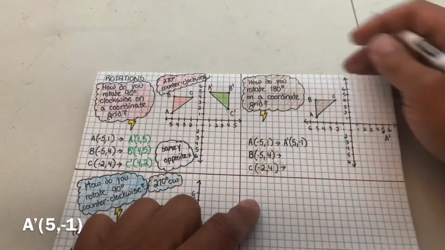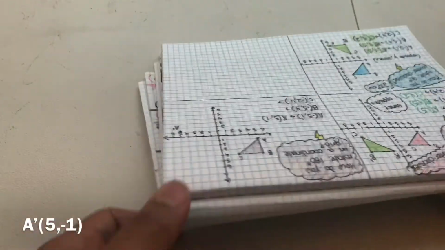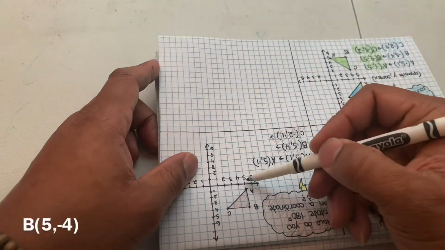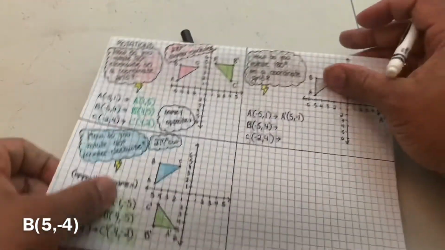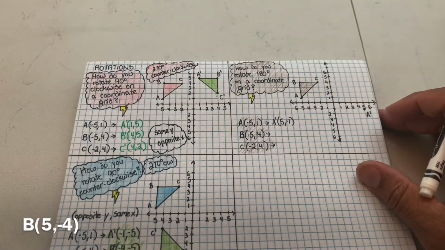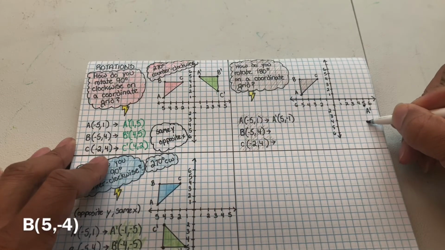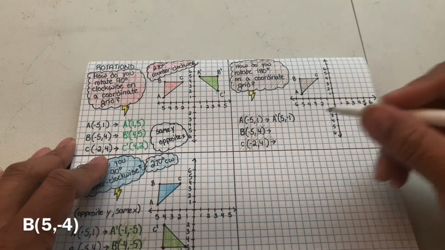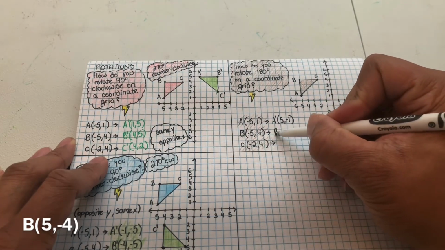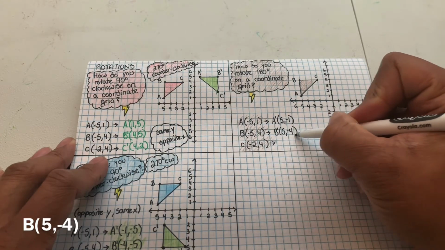Okay. Let's turn it again. That's 1, and that's 2. Okay, B is at 5, -4. Okay, let's turn it back over. 5, -4. Okay, B prime is at 5, -4.